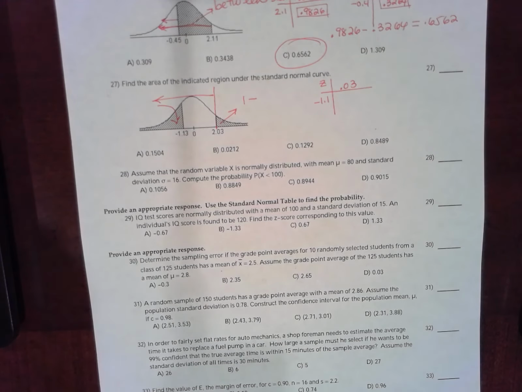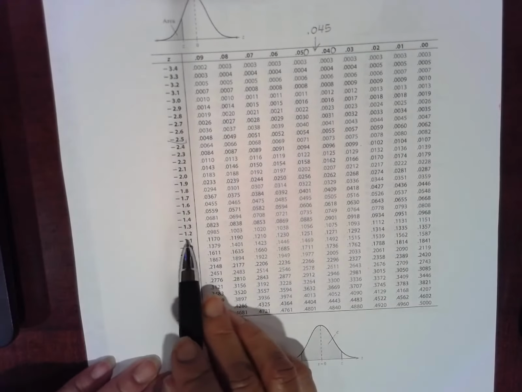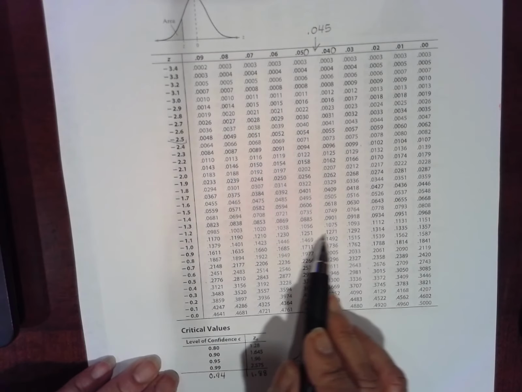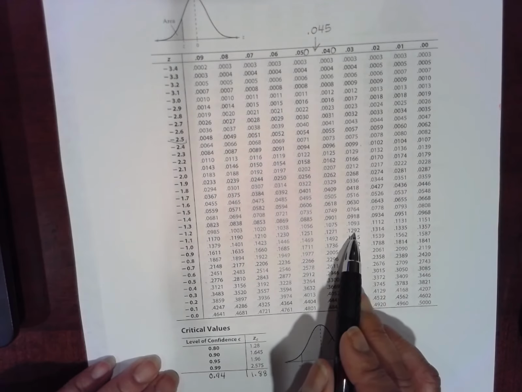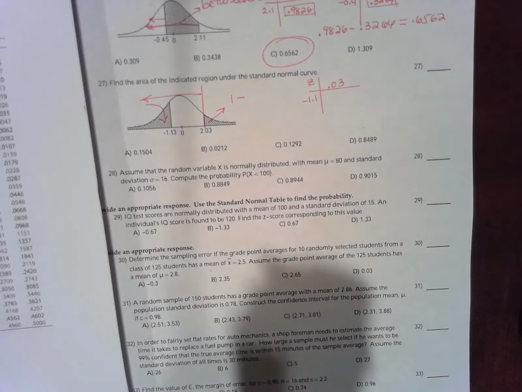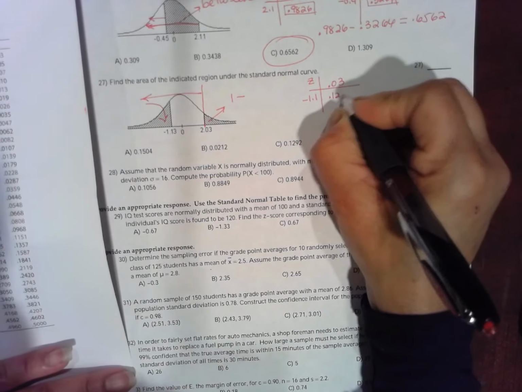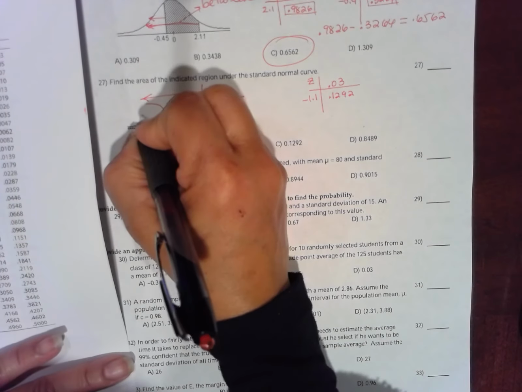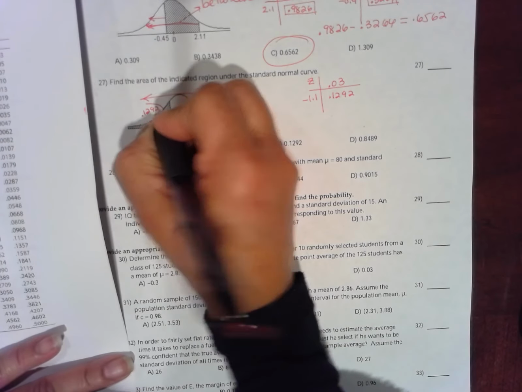So you're going to look that up in the negative z-score table. Negative 1.1 over to 3. So you have to go all the way down to 0.1292. So that is this area here, 0.1292.